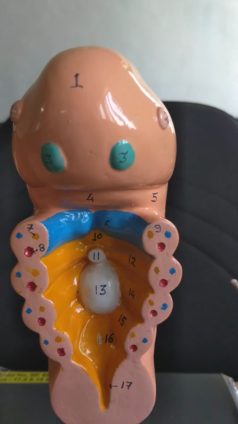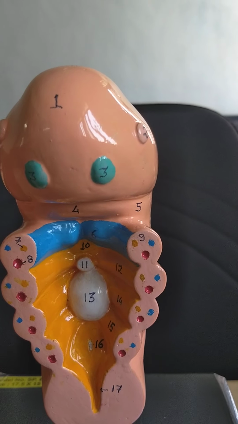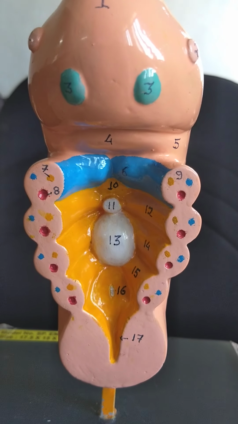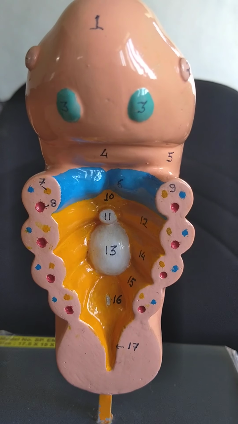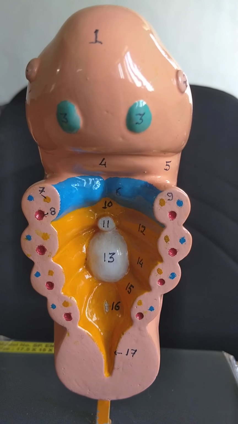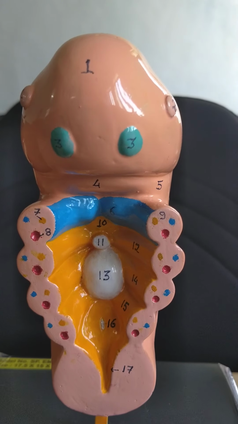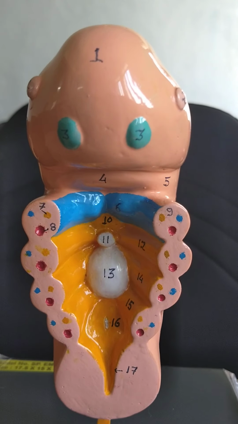Now you can see this blue one, it is the cartilaginous component. So it will give rise to the premaxilla, maxilla, zygomatic bone, part of temporal bone, Meckel's cartilage, mandible, malleus and incus. Also, anterior ligament of malleus and sphenomandibular ligament is derived from it.